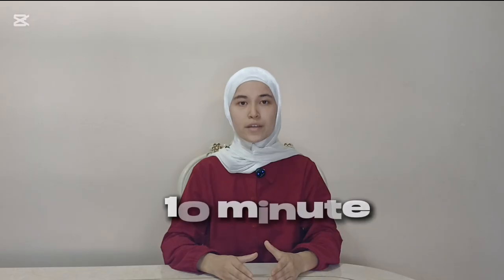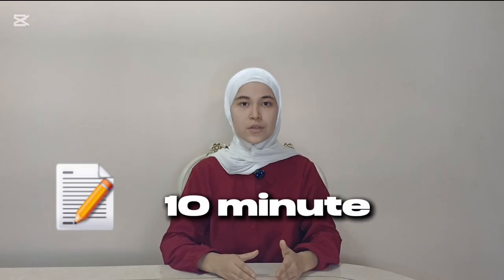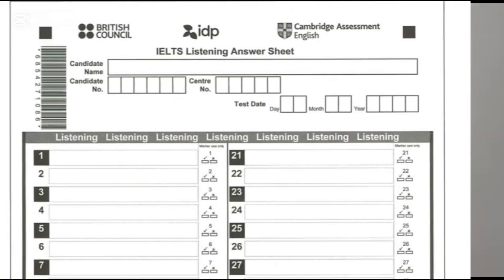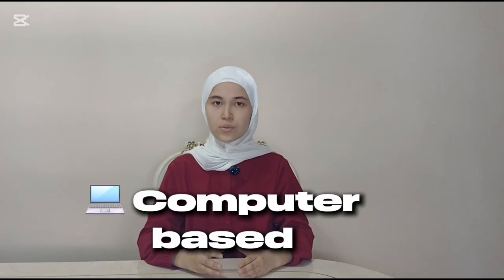If you are taking the paper-based IELTS test, you are given an extra 10 minutes to transfer your answers from the paper to the answer sheet. But if you are taking the computer-based test, you don't have any extra time because you write your answers directly to the answer sheet.